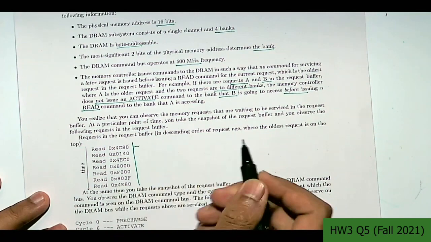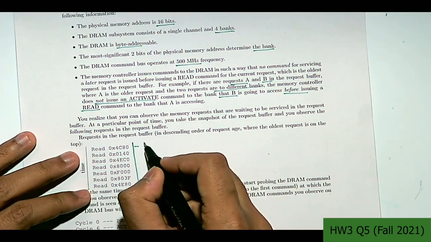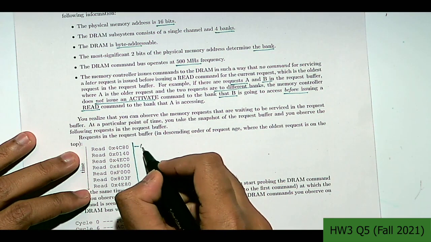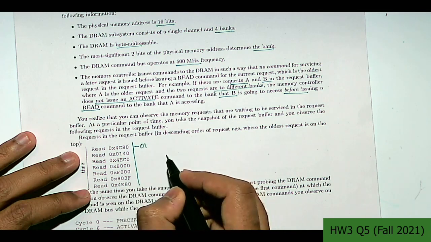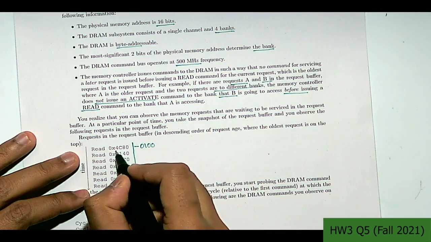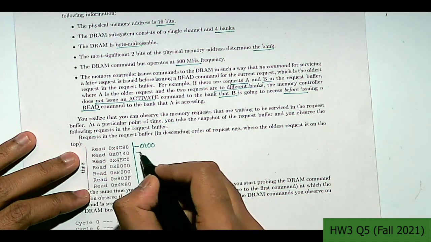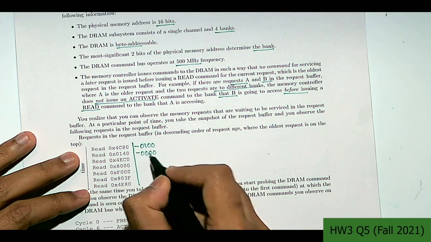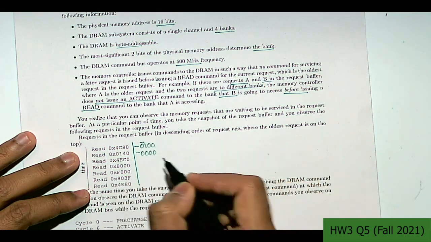So this one actually goes to bank 0100, so that means bank 01. Am I right? Yeah, so 01. I'm just decoding the first hex digit. The second one would be 0000. So the first two digits basically give you the bank ID.